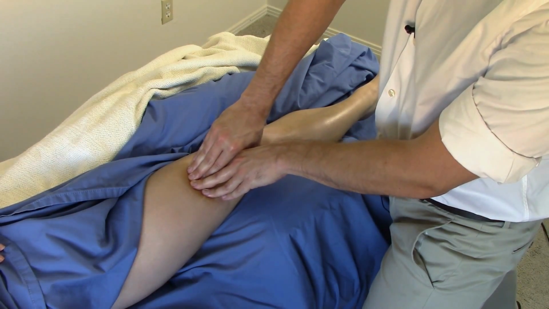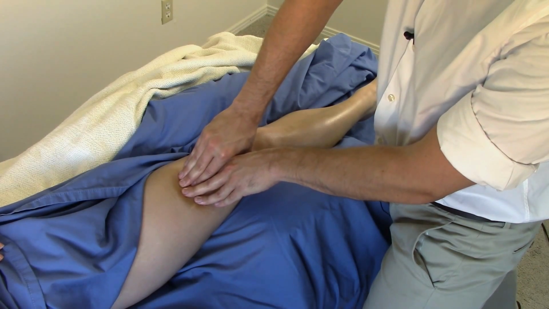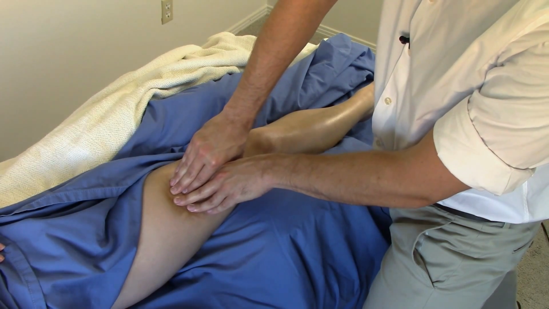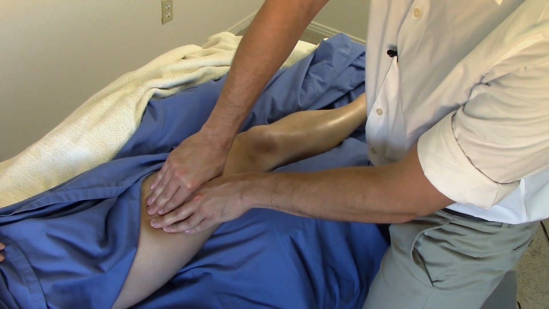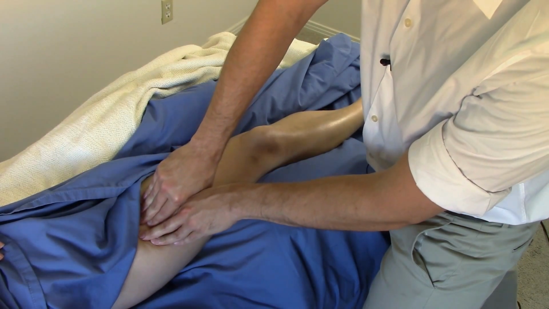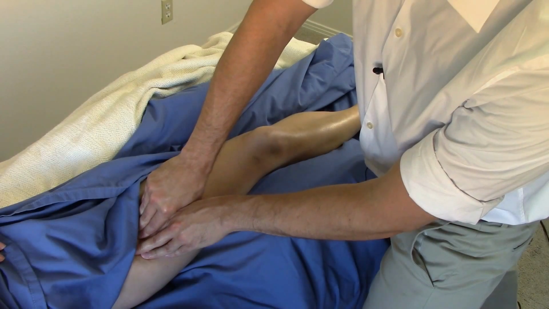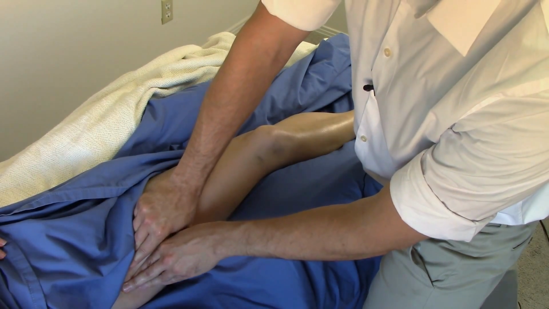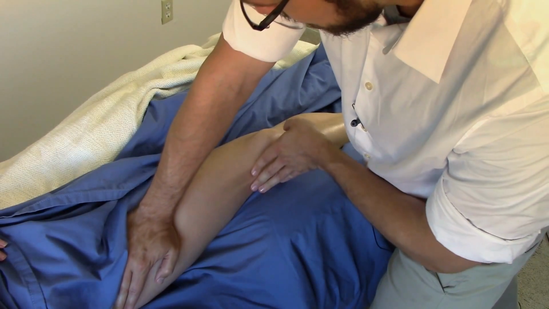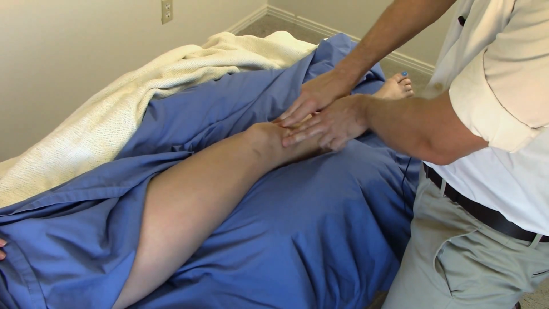You can look for trigger points here, see if there are any that refer down toward the knee. But this isn't my prime suspect in today's case of knee pain, because she's experiencing it down on the tibia, just proximal to the tibial tuberosity and out to either side.